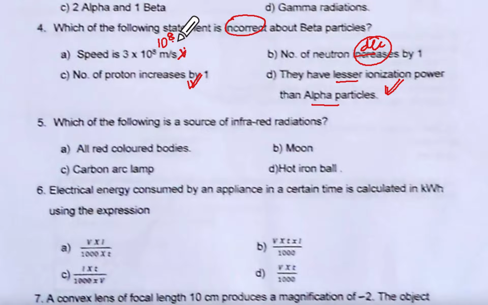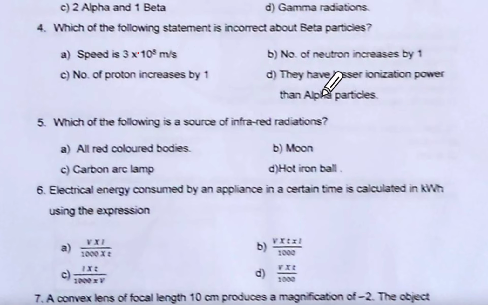Because 10 to the power 8 means it is gamma, and speed-wise alpha is less than beta, less than gamma. So beta particles will have speed less than 3 into 10 to the power 8, remember, because gamma. Ma'am, it looks like 5. It looks like 5, no? Yes.